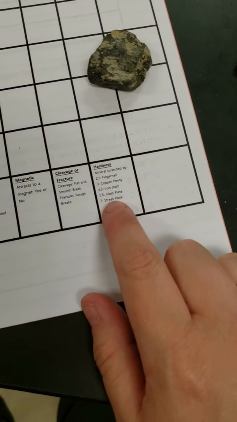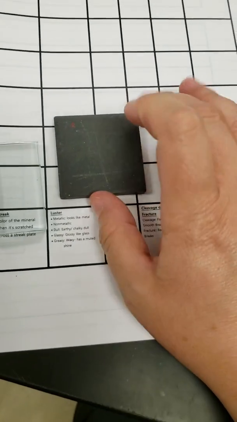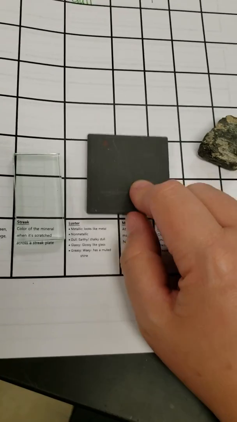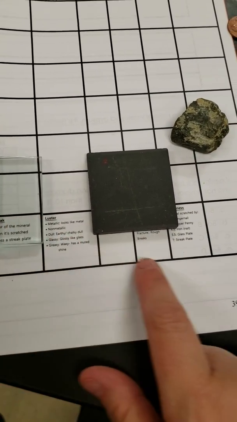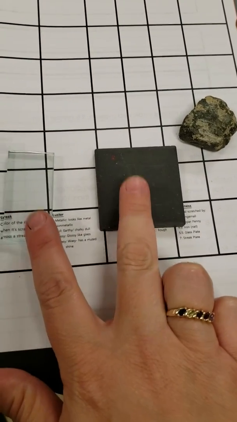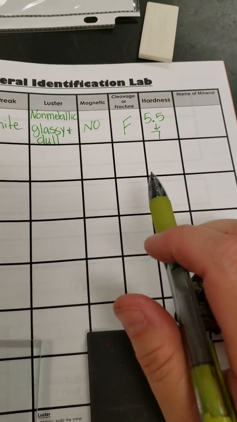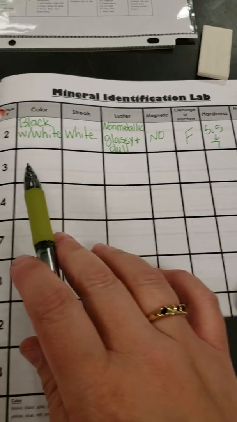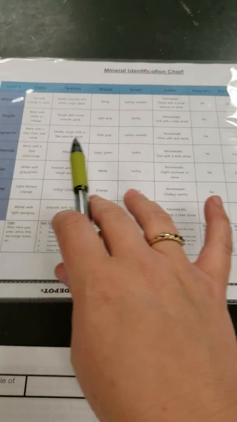So then we go on to a streak plate. Now, I remember when we did the streak test that I did not feel it going in, so it does not scratch the streak plate. So we're going to do a range. The last thing it did scratch was this, which has a hardness of 5.5, and the streak plate is 7. So it's somewhere in between these two things, and so that's what I'm going to write, right? So hardness of 5.5 to 7. And then we're going to use this information and compare it to the chart up here and see what it matches to figure out the name of the mineral.